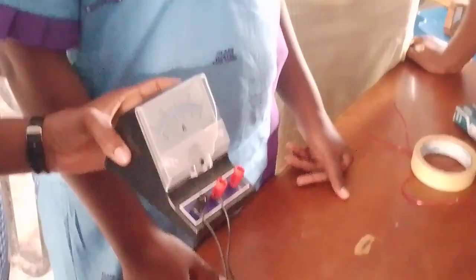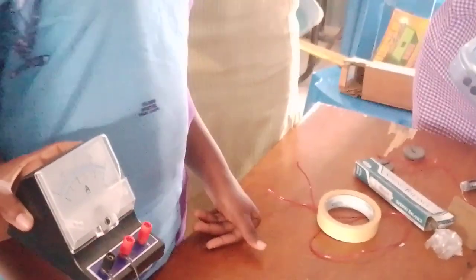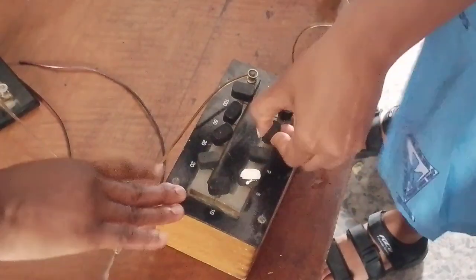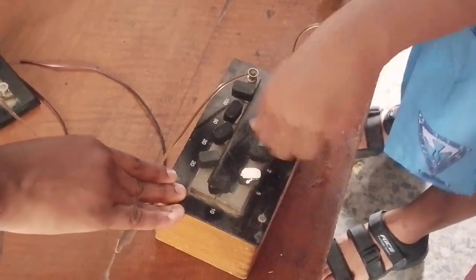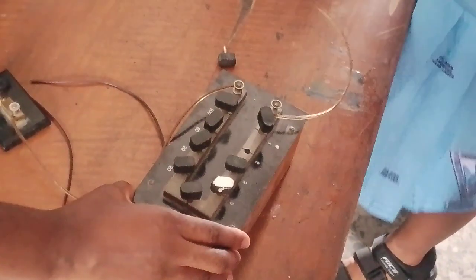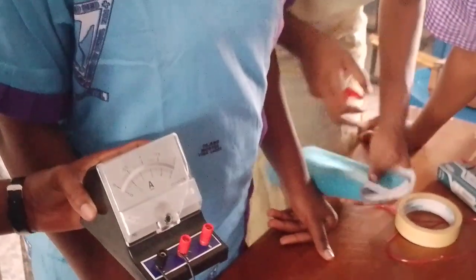So when it is 1 ohm, I will return the resistance back and we'll tighten it. Ensure you tighten it. Now the next one, let's take 2. Someone should remove 2 ohms. Once you remove it, this is for 2 ohms. What's the reading? Hold the battery well. What's the reading you can see?